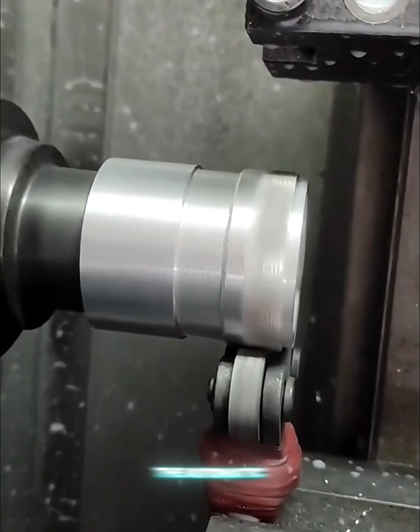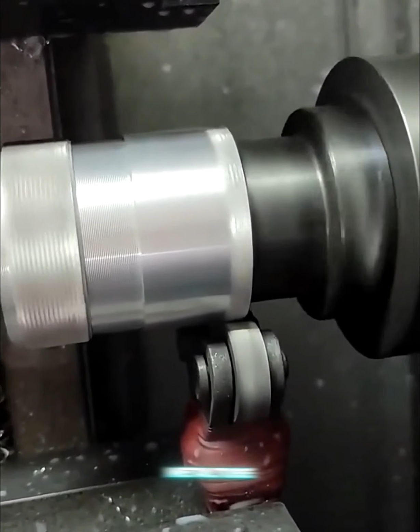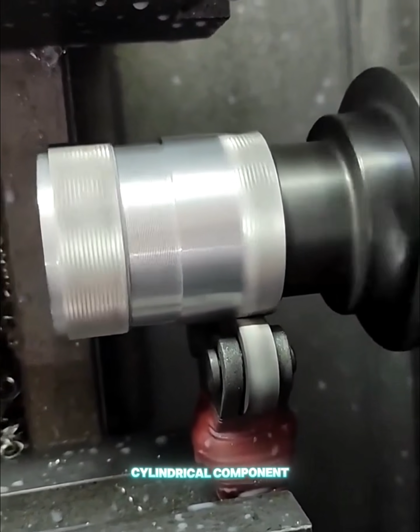What is the automatic lathe machine shaping? The machine is shaving, grooving, and smoothing the surface of a metal tube into a shiny cylindrical component.